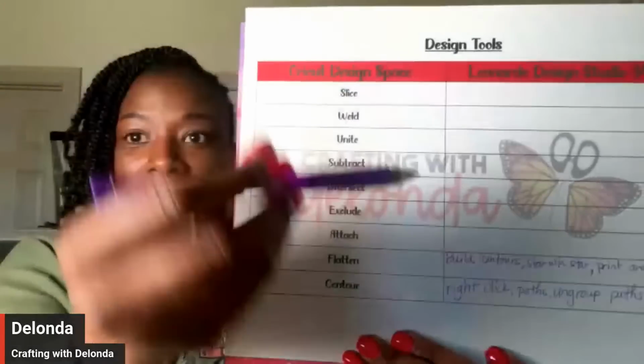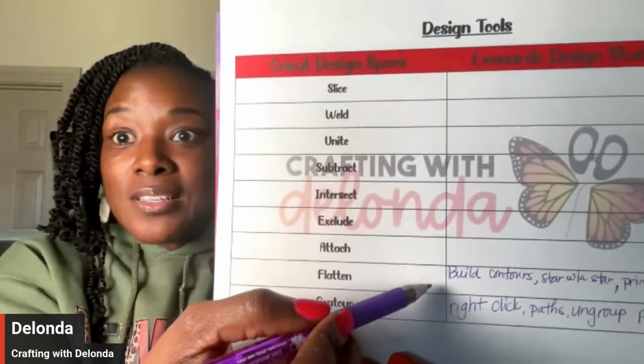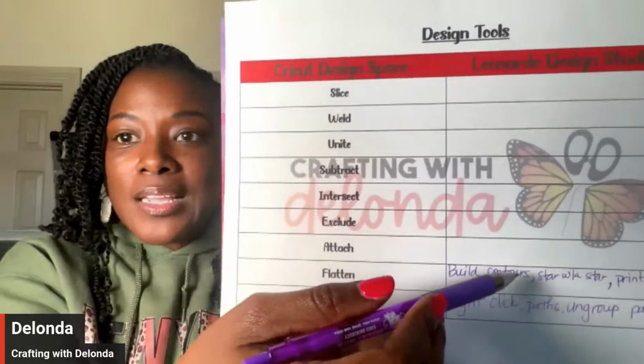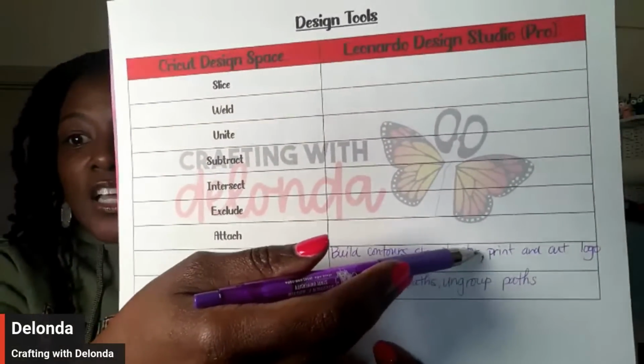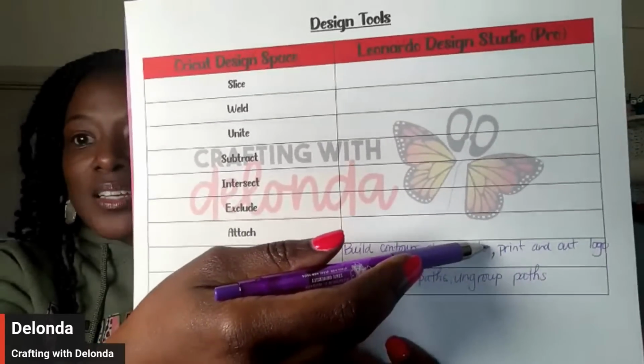So I will go down to that menu at the bottom. I will select build contours. I will select the star with the star. And then I will select the print and cut logo. Okay.